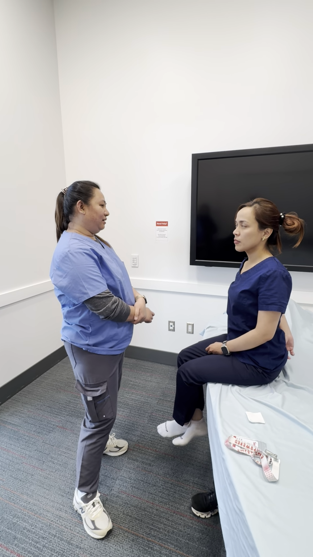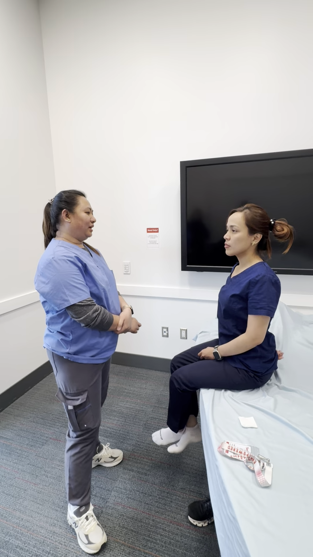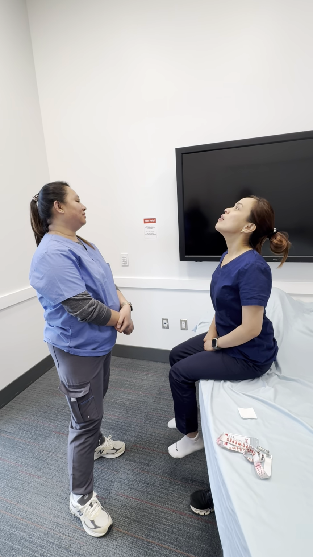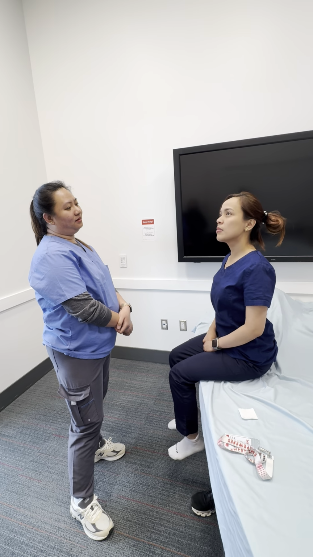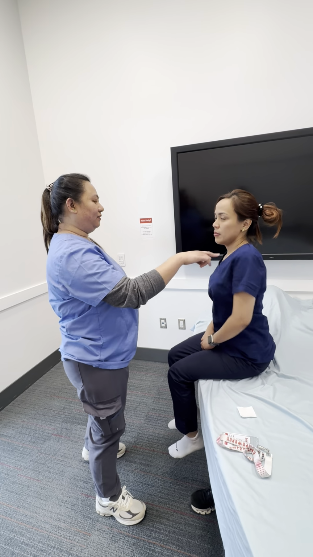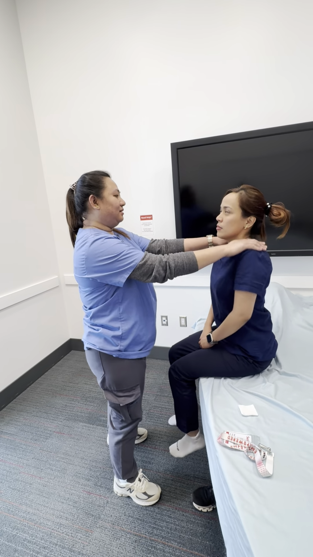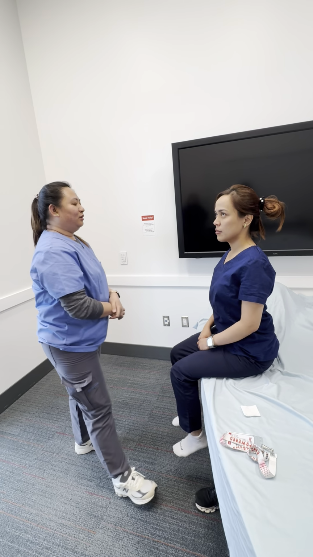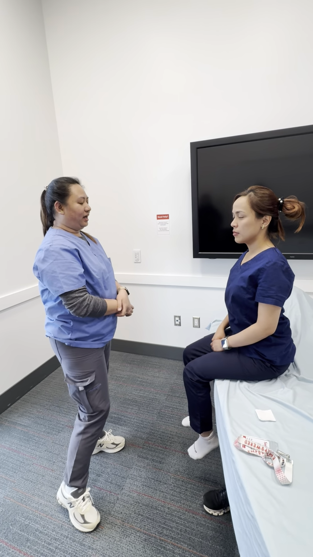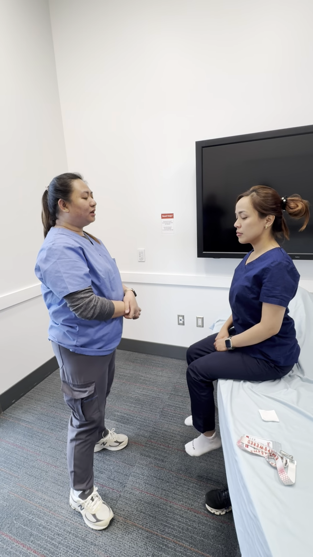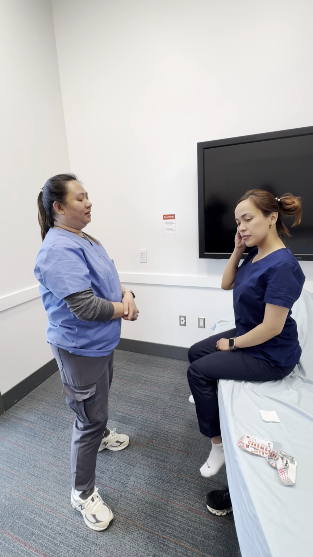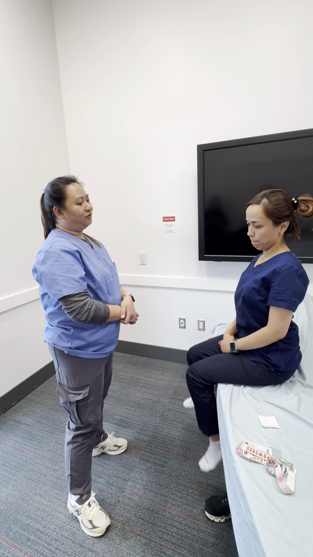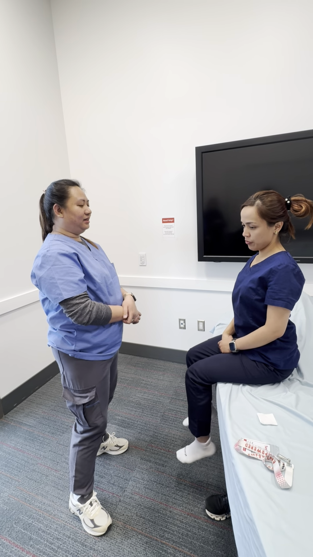Let's proceed to cranial nerve 11, which is the accessory nerve. Can you move your head downward, upward, side to side? Any pain? No. Shoulders up, left, right, against the resistance. Okay, so the patient can freely move her head and shoulders without any pain and discomfort, and resistance of head and shoulders is 5 out of 5. Therefore, cranial nerve 11 is intact.